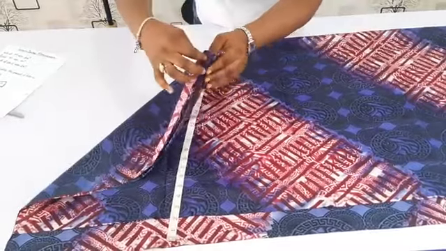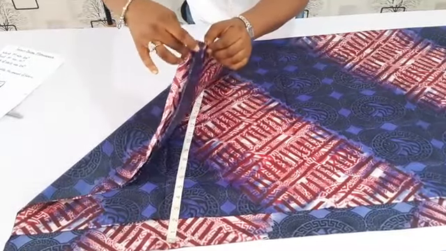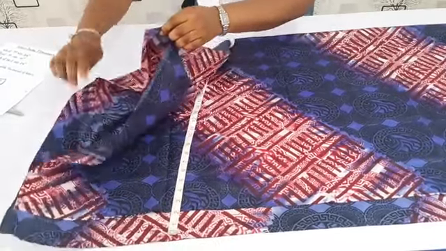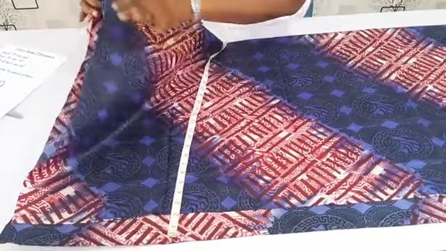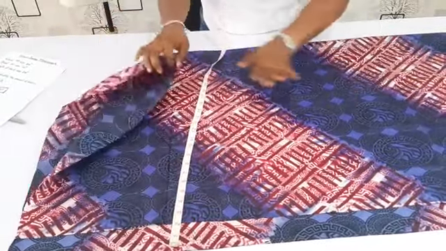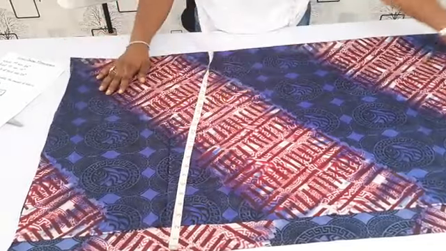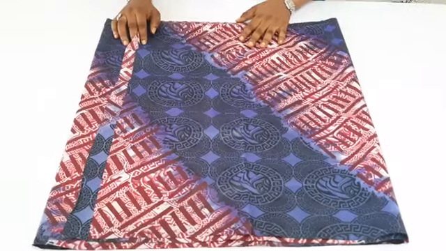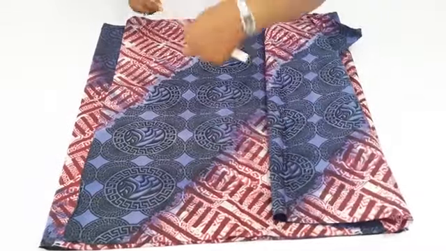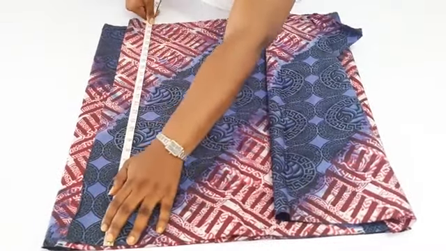Then I'll get my scissors to cut it from this point all down, and then this lower part will be for the skirt. Then we can now cut this out for the infinity tie. So first, let me cut out the 25.5 inches by 2.5 yards. I've cut it all out now. I have my 25.5 inches for the skirt length by 2.5 yards.